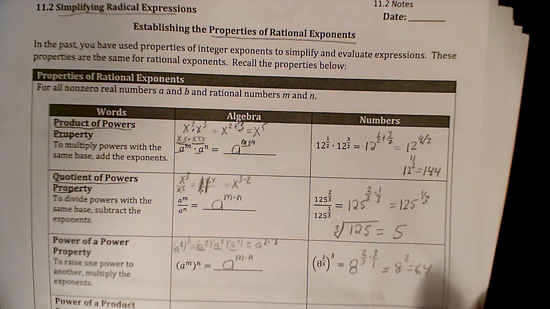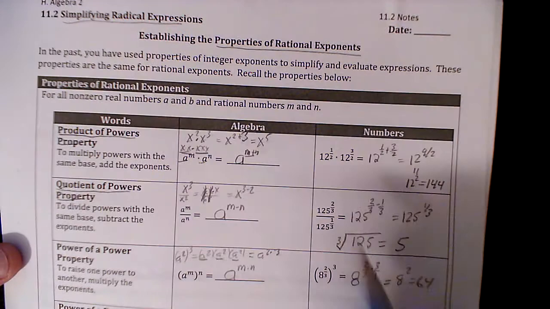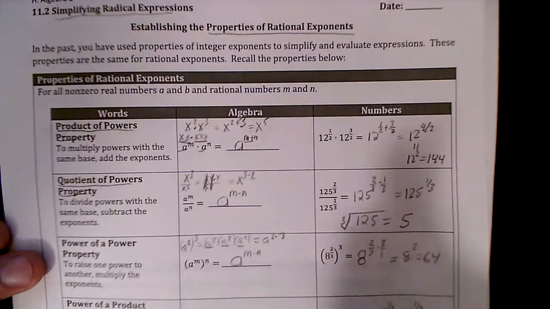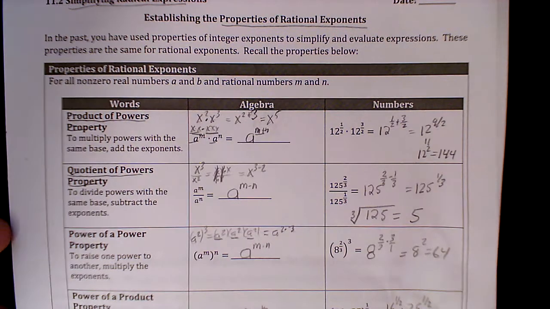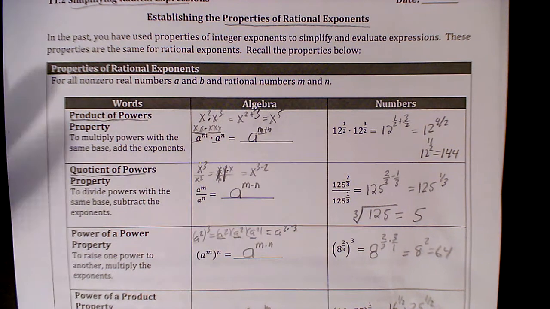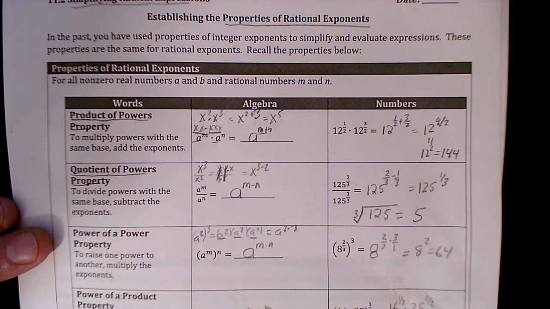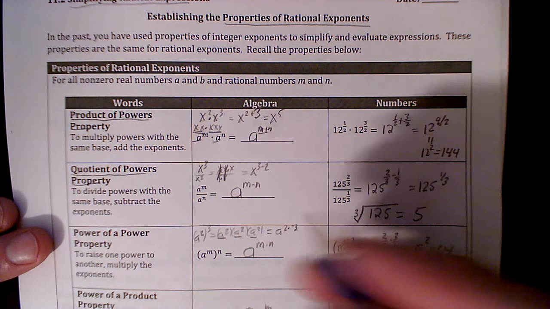Alright, I tried this video at work a few times and the video kept shutting down on me, but I'm going to explain the fact that I filled this out and I'm going to just keep going with it. Most of us did this in class, but I wanted to give you just the properties of rational exponents and a brief explanation of what they are. And I'm going to make this pretty quick.